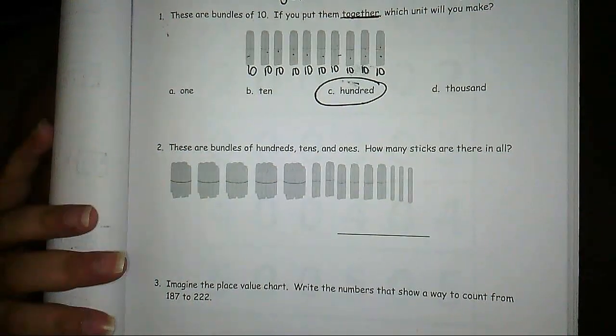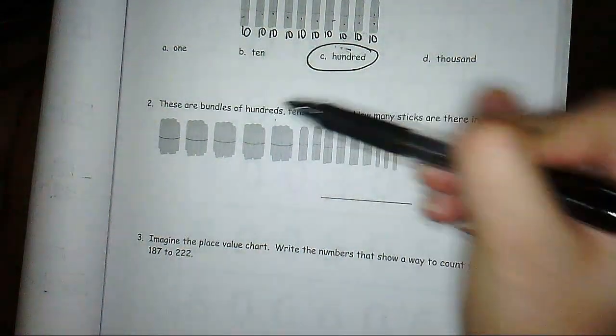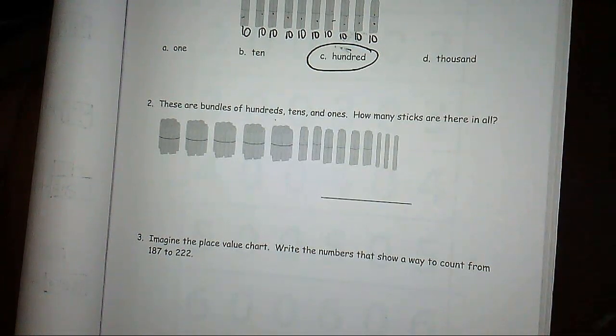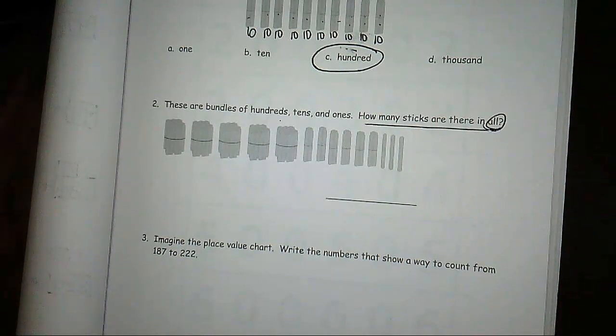Now, let's read question number 2. These are bundles of hundreds, tens, and ones. How many sticks are there in all? Write the answer.